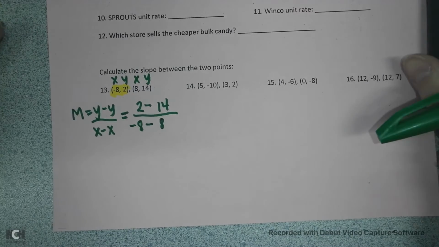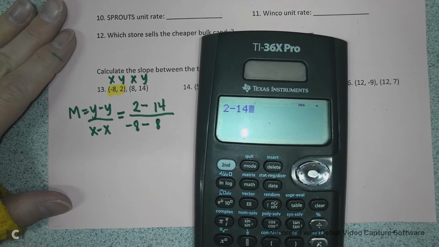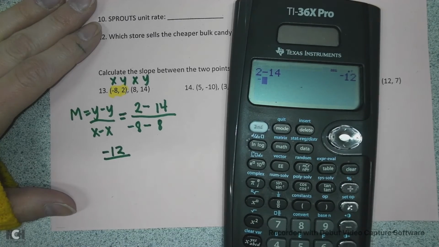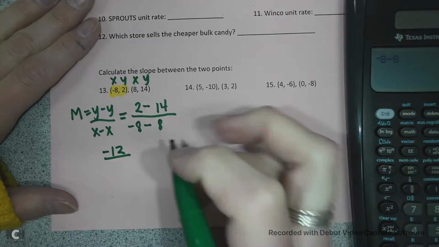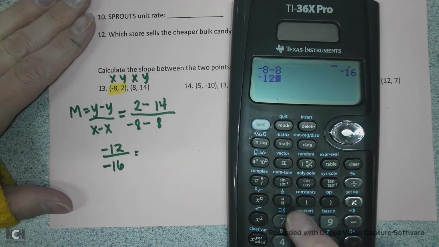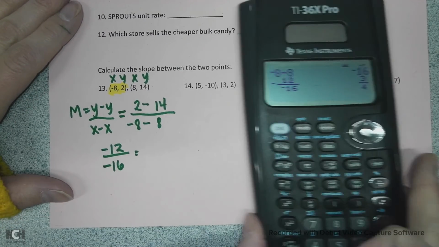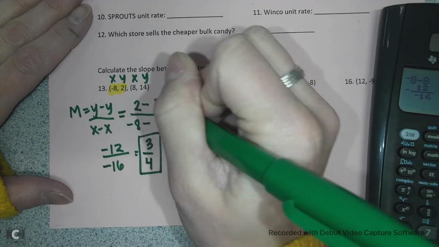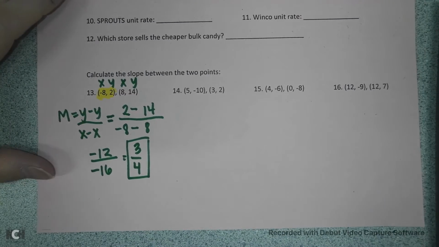So then I'm just going to reduce, okay? So 2 minus 14 is -12. And -8 minus 8, whoa, heavens, -8 minus 8 is -16. And then again, reduce as well. -12 over -16 reduces to 3/4. And you could have just typed this whole thing in your calculator. I'm just trying to show you step by step, if I were you, how I would do it, okay?